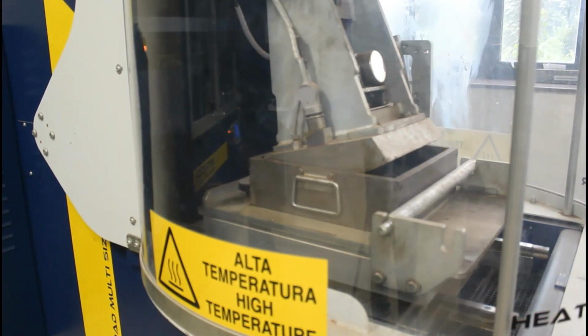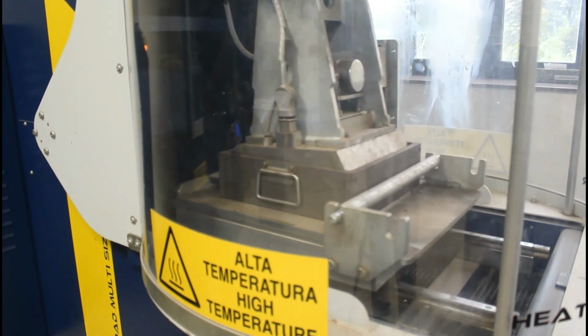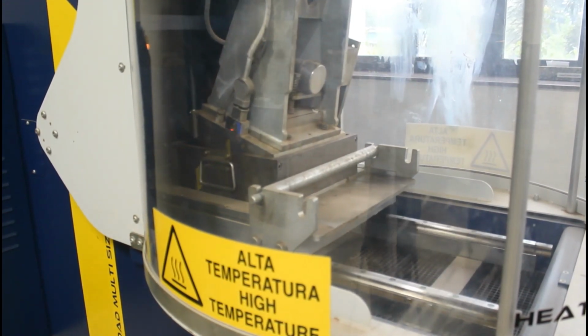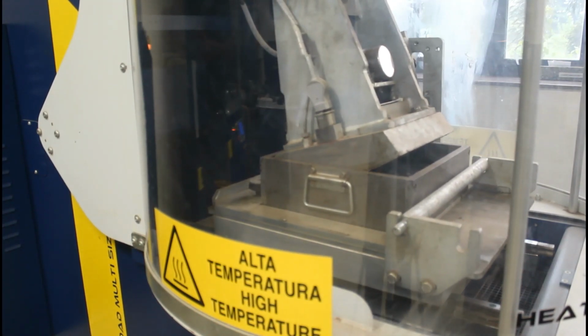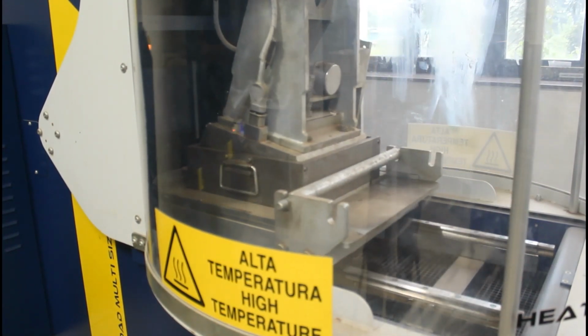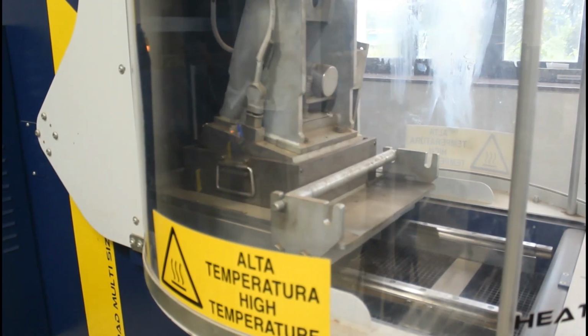And it's applying a load and it gets compacted. And this compaction is almost similar to the way we see in the field where the steel wheel rollers will compact the mix by kneading action. Let me show the control panel also, how it is. So you can see how this control panel is.